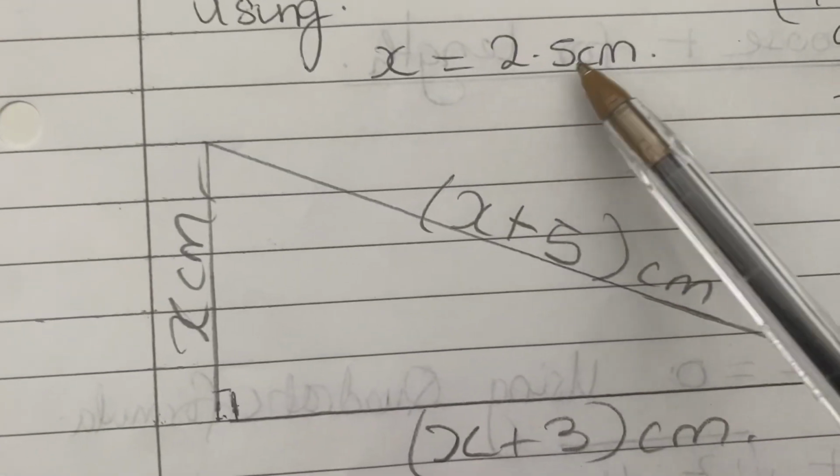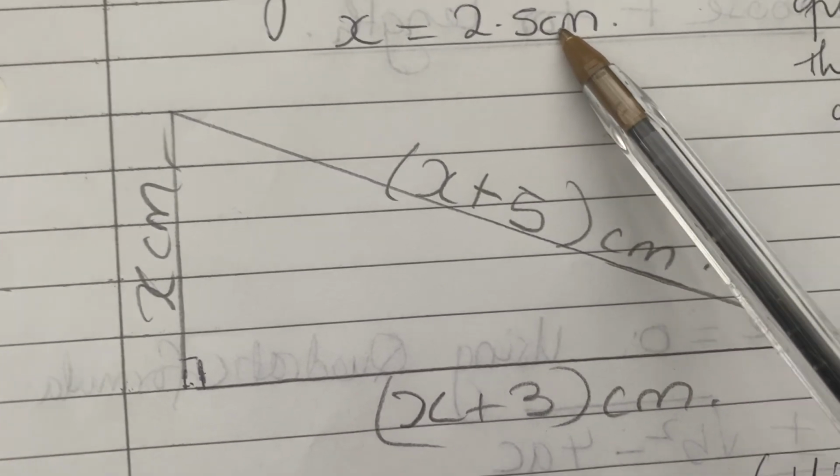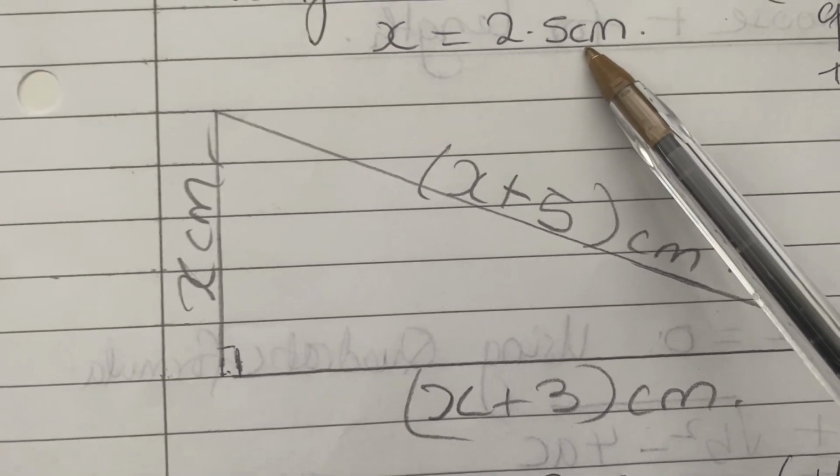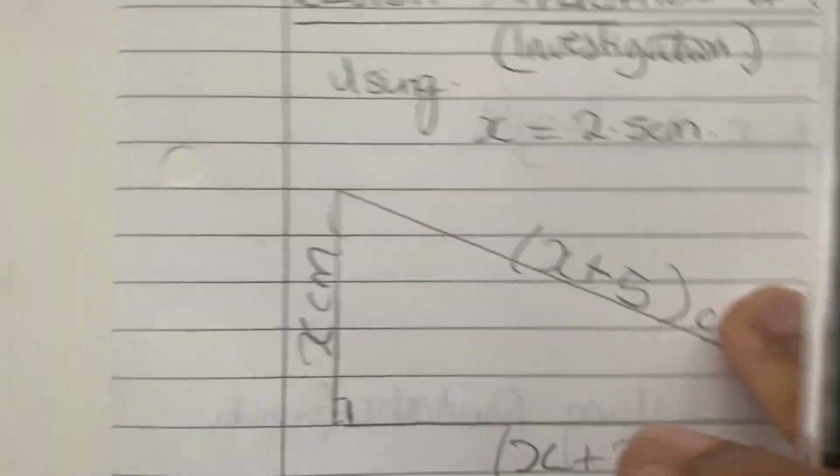So straight away, it won't be 2.5 centimeters.